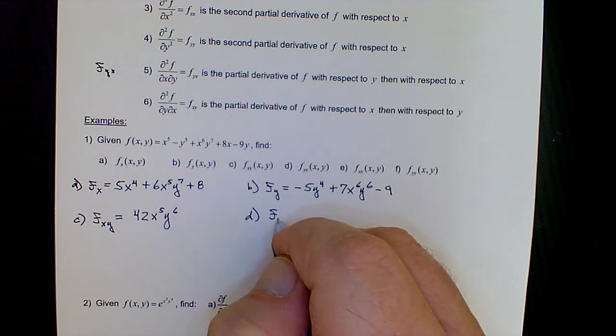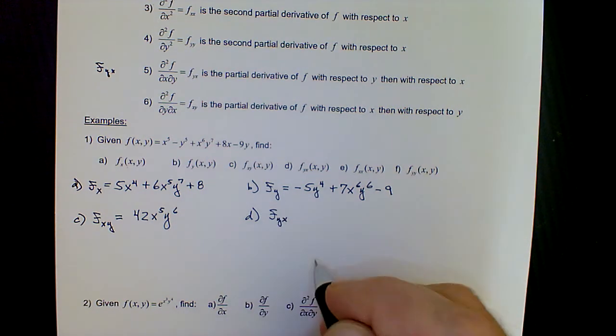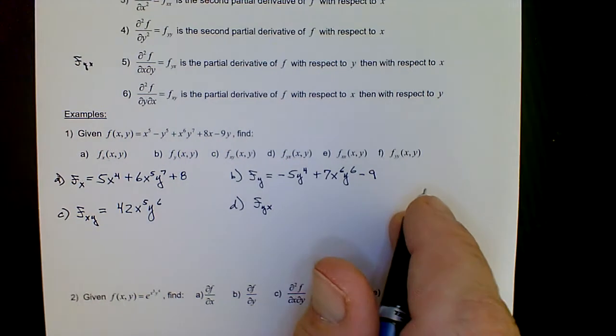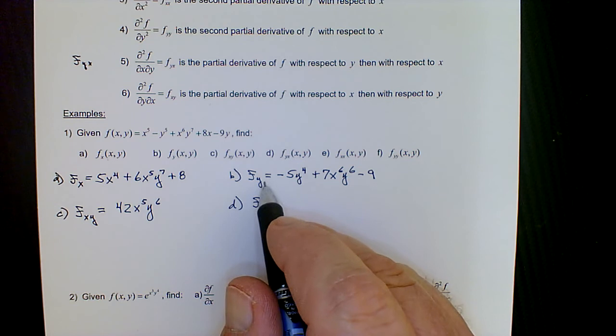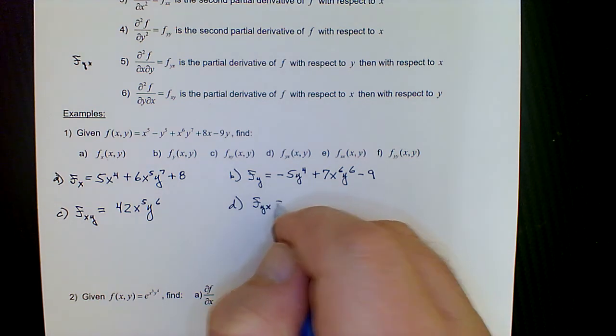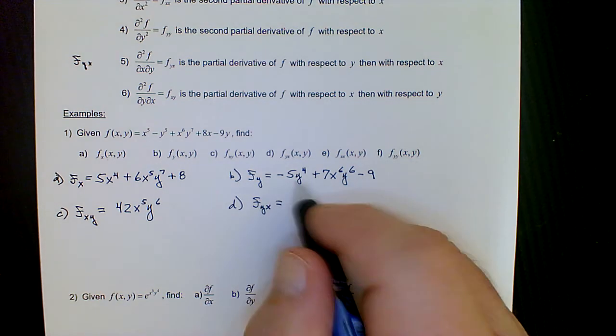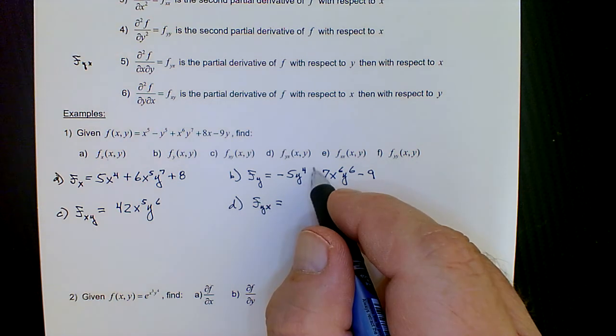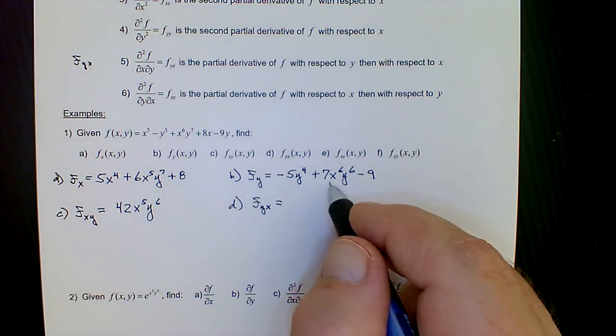Okay, so now for the other mixed partial, f sub yx. Focus on part B, because this means y first, then x. So now we're differentiating with respect to x, so y is a constant, so negative 5y to the fourth goes to 0.